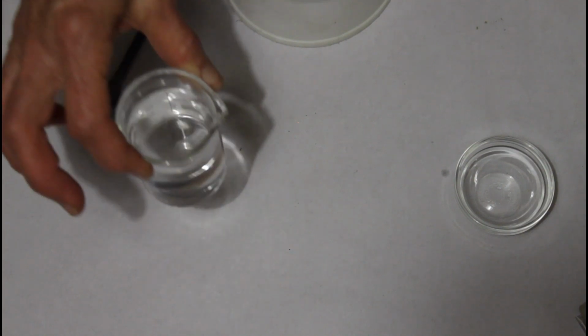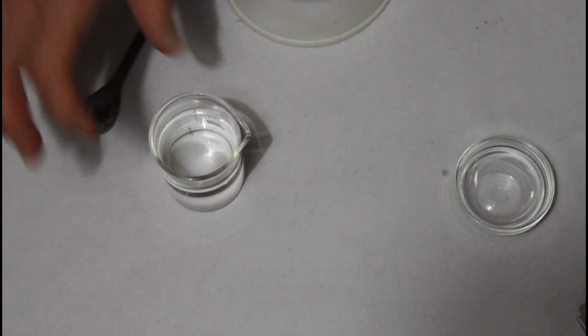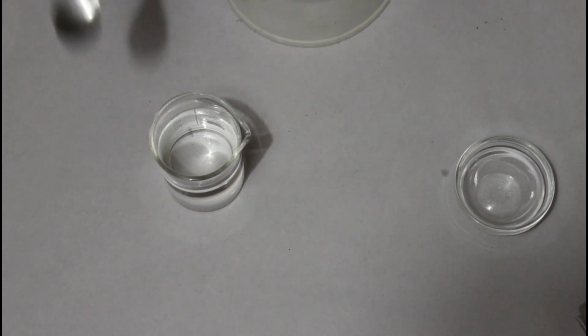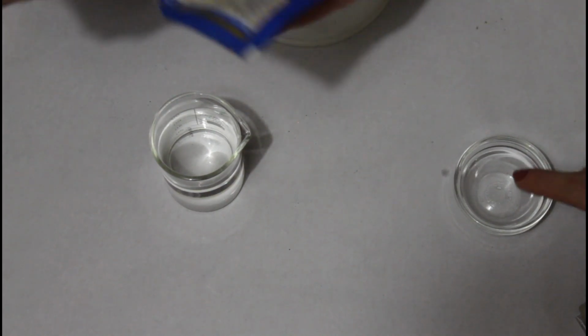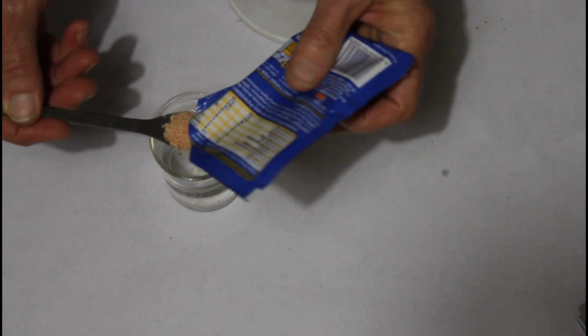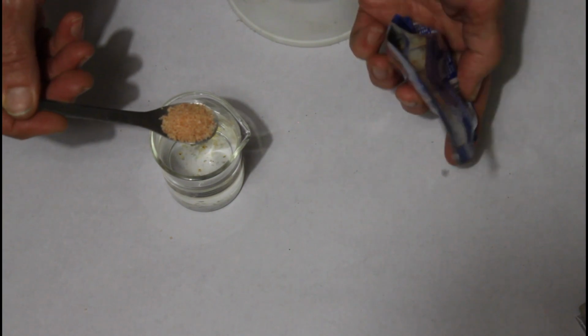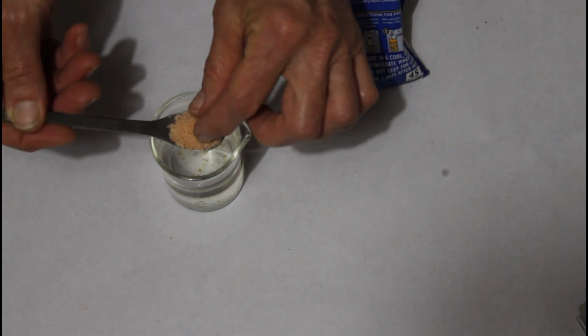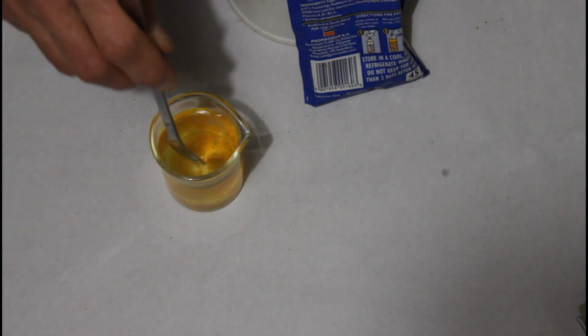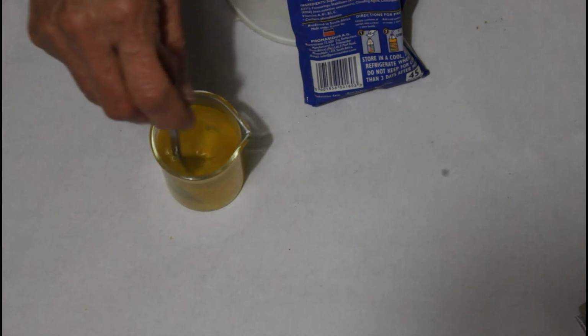Please note that our water, apart from it being wet, is clear. So now I'm going to throw in a little bit of cold drink powder or Kool-Aid powder, and let's see what happens. Let's just have a look at this. So this is also gritty or grainy, something like the salt. And if I'm going to tip it in there, and I'm going to give it a couple of stirs.